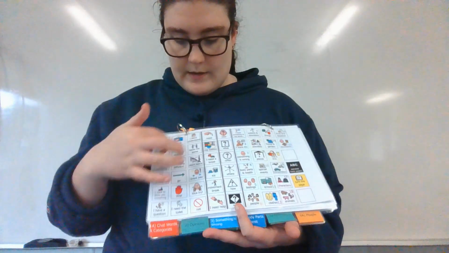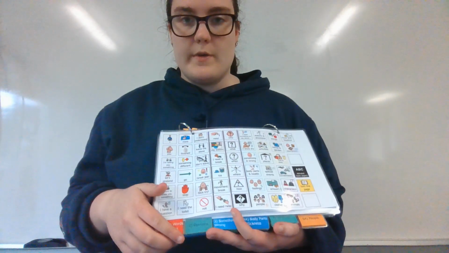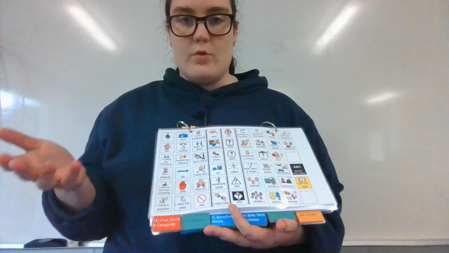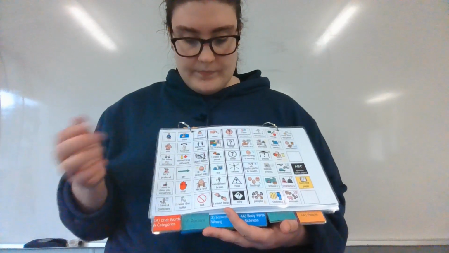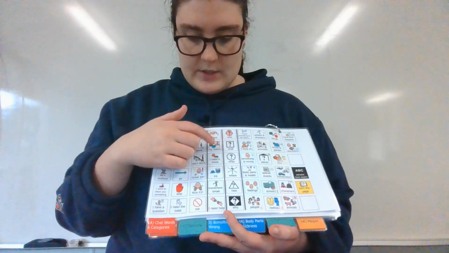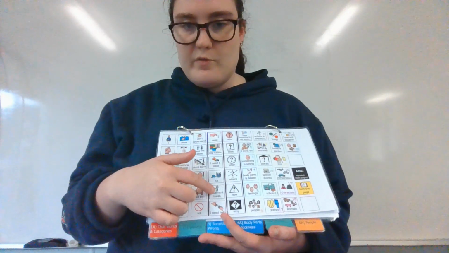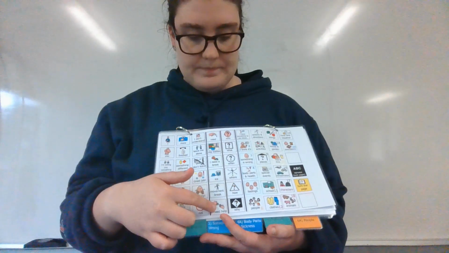So this half of the page is our quick access chat words, so words that we're using very frequently or are very important to have quick access to, such as this column here, which has our needs, such as the regulation station, needing a break, ice, a movement break, or just asking for help.